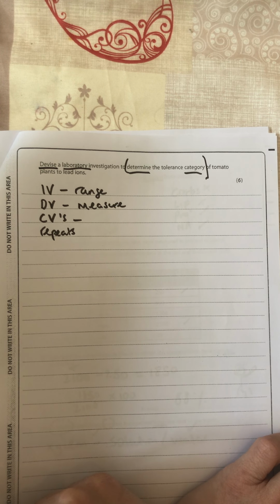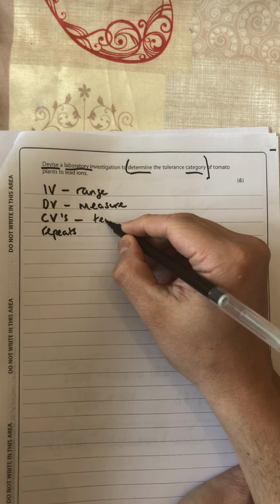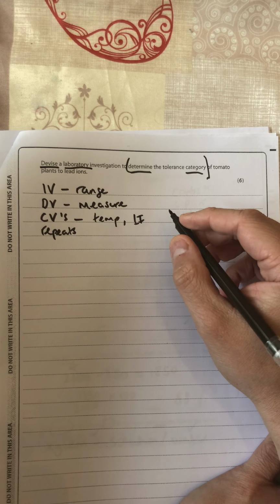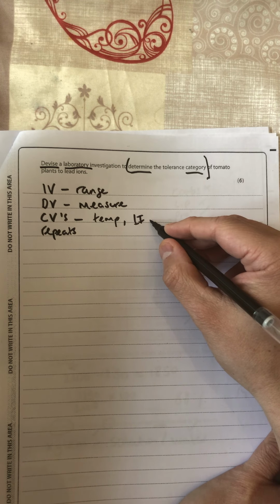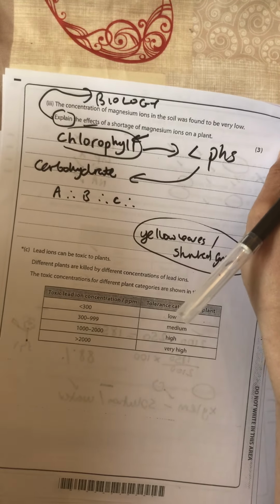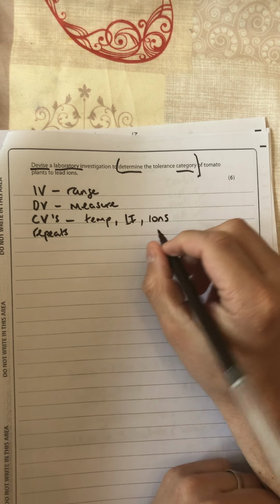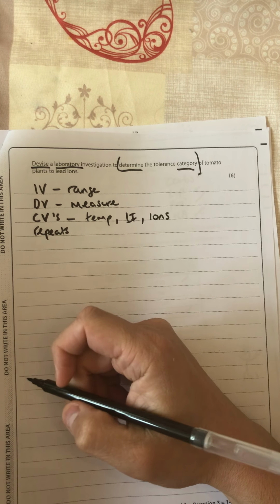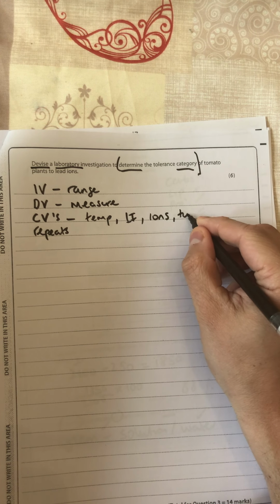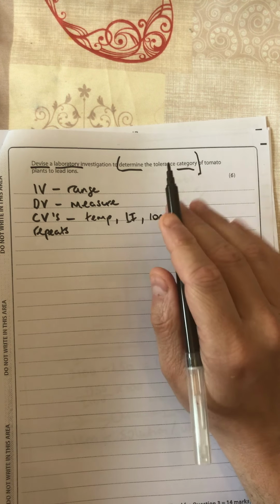Now, you're growing plants, so think about what sorts of things you're going to control here, all right? Temp, light intensity, maybe things like concentration. Let's have just look at the question. Yeah, so that's not mentioned. So the concentrations of the other ions, making sure those are adequate. All right. Perhaps the time. So those sorts of things you're looking at. Your independent variable, your range, you're going to come back to.